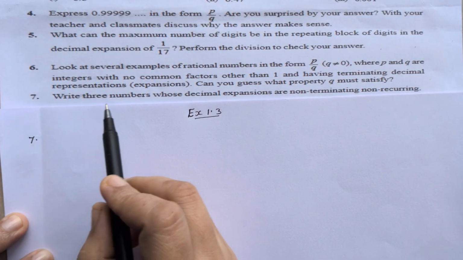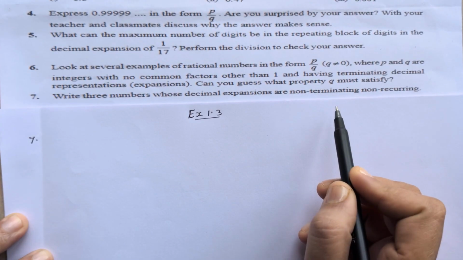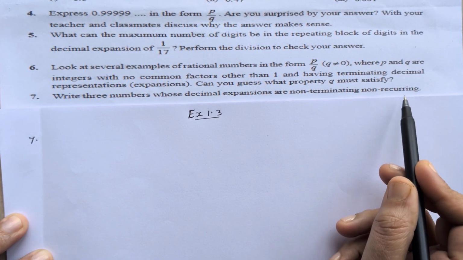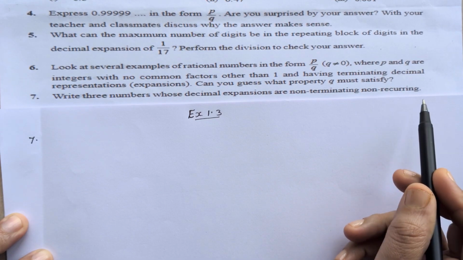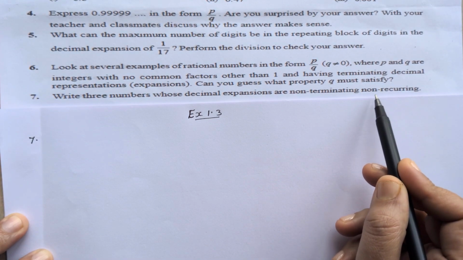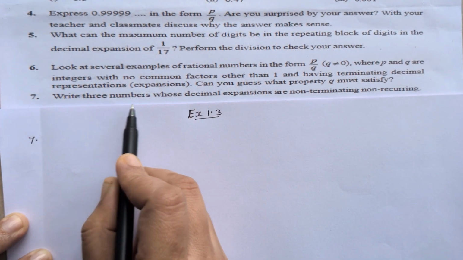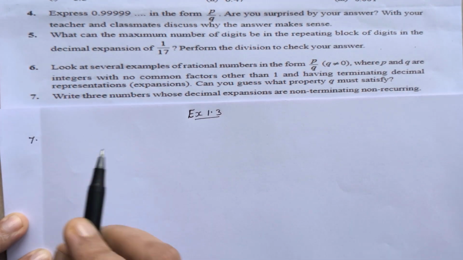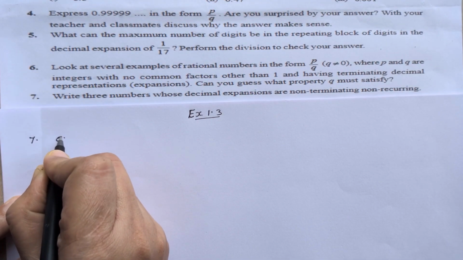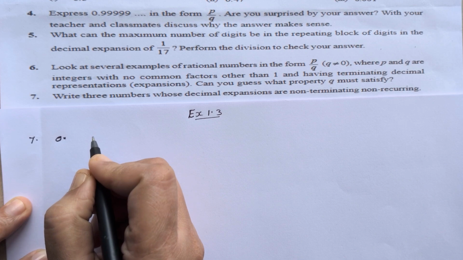Question number 7. Write 3 numbers whose decimal expansions are non-terminating, non-recurring. Non-terminating, non-recurring means irrational numbers. It's not repeating but continuing. So we have to write 3 examples of irrational numbers. For example, 0. You can start with any digit.